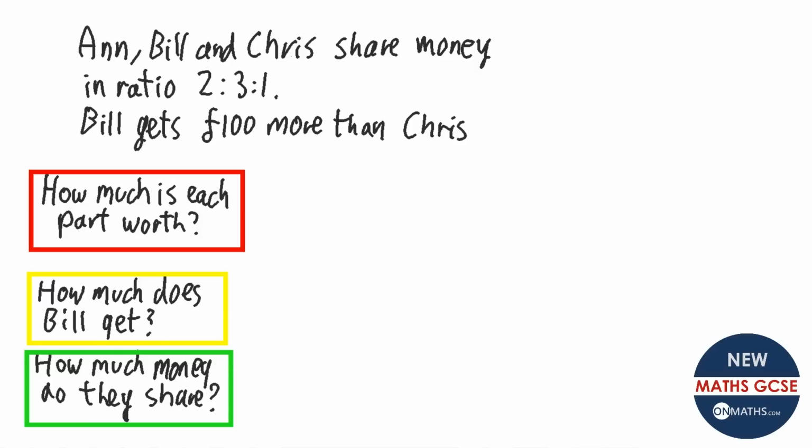Anyway, we need to work out how much each part is worth. Now, you're never going to be asked this as a question. The question will be the yellow and the green box, but this helps us understand how to get there. So, we look at how many parts Bill has, which is 3, and we look at how many parts Chris has, which is 1. So we need to work out how many more parts Bill has than Chris. So we just do 3 take away 1, which is 2. So Bill has 2 more parts than Chris.